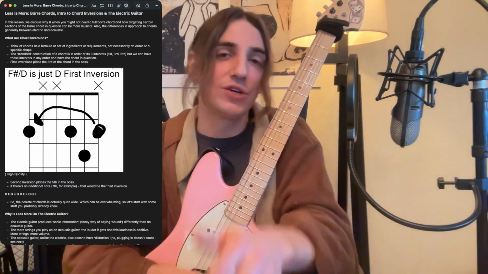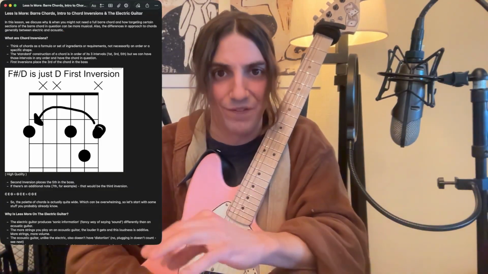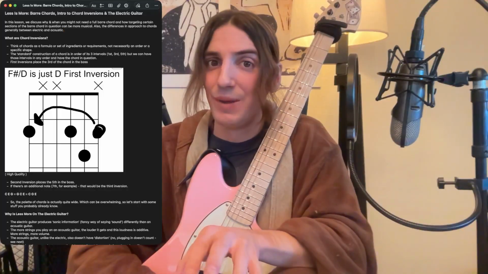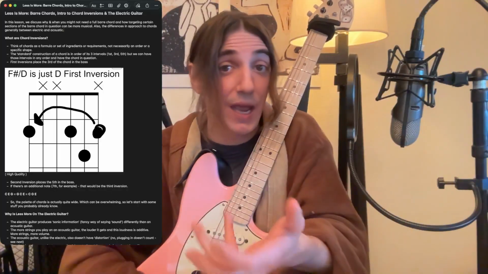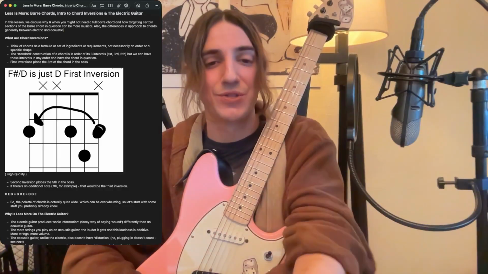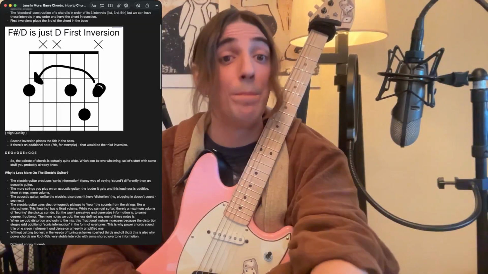If we had an additional note like a seventh or a ninth, theoretically that would be your third and fourth inversions. Not going to be covered here in today's lesson. I really want to build off of the standard CAGED bar chords that we're familiar with and get some intervals on them so that you guys can go off and play around a little bit more with inversions and better label your chord progressions as well.